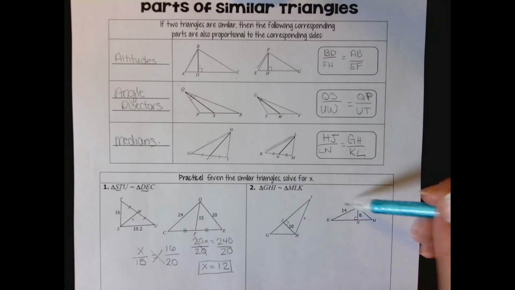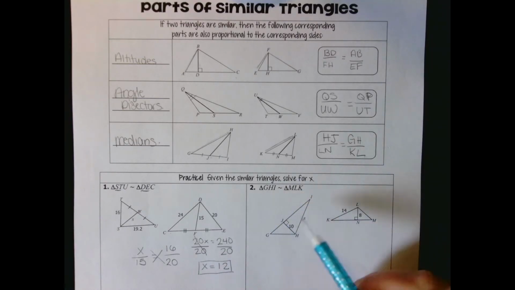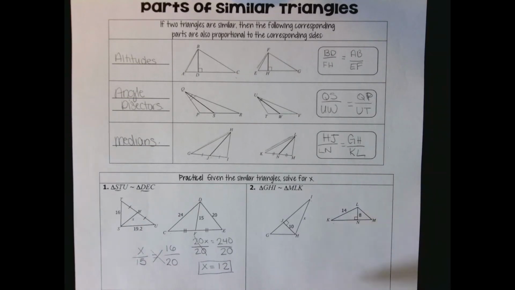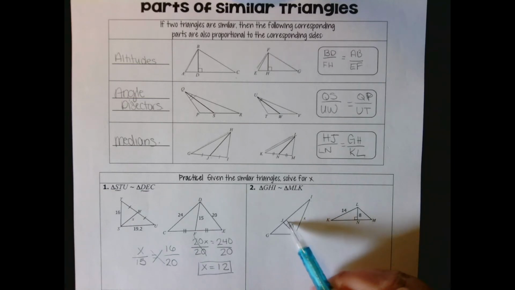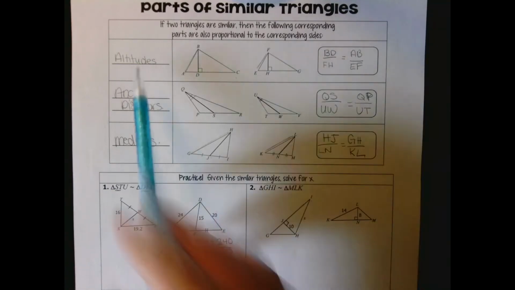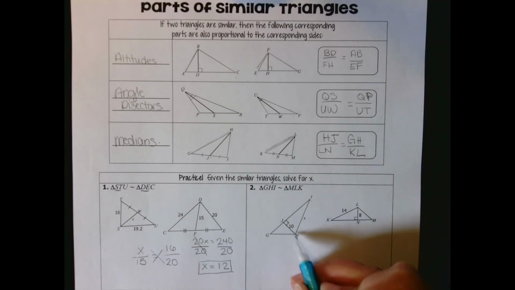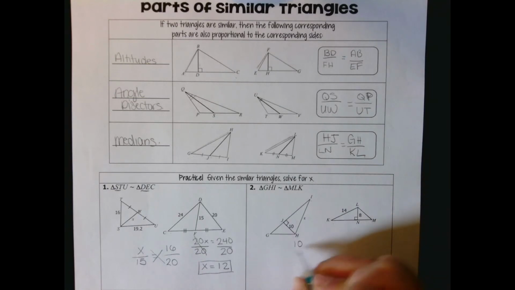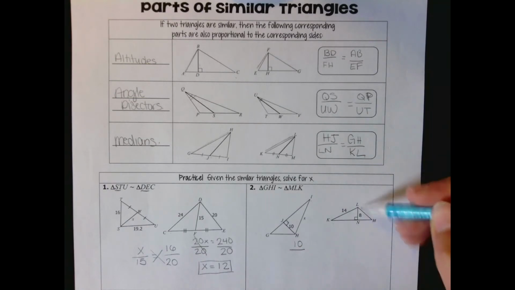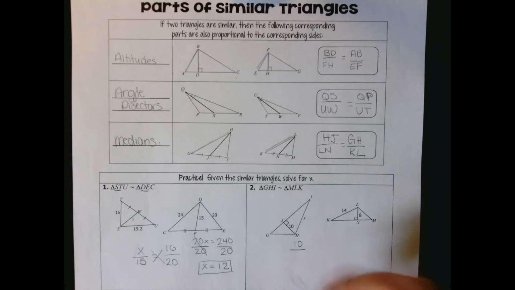Going on to number 2, I am given the similar triangle. GHI is similar to triangle MLK, and I need to solve for X. So I have HJ here forming a right triangle on the base. That's going to be an altitude. Same thing here. I have LN as my altitude, forming that right angle on the base. So I'm going to set up a proportion, first starting with my altitude. So I'm going to take the altitude JH, which is 10, put it on top of the altitude of my second triangle, LN, which is 8.